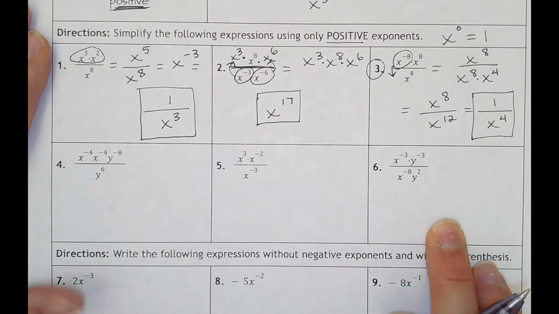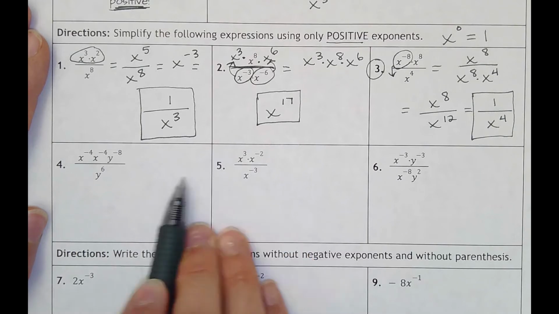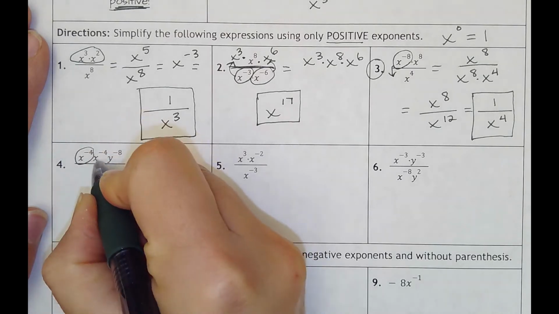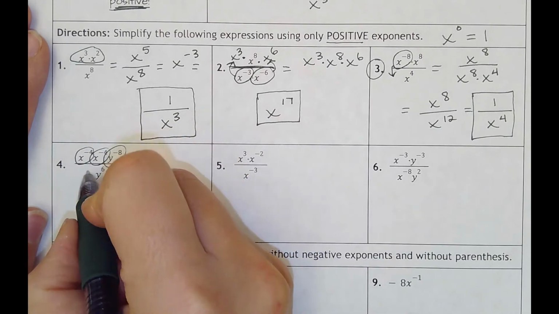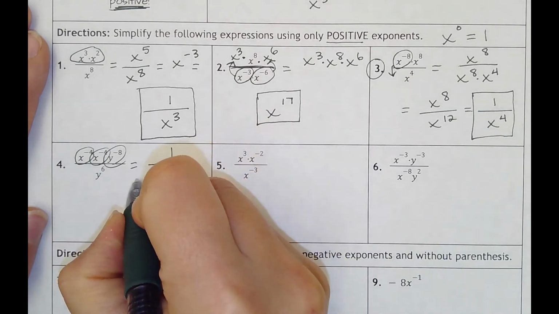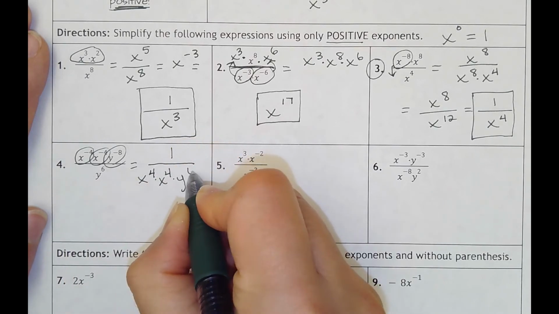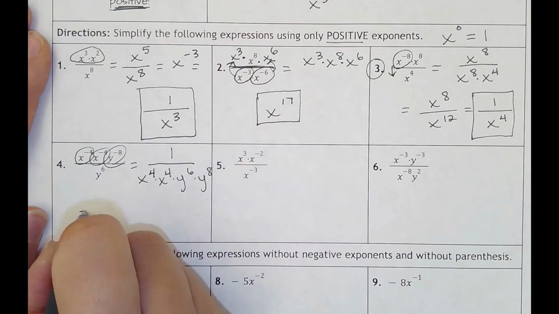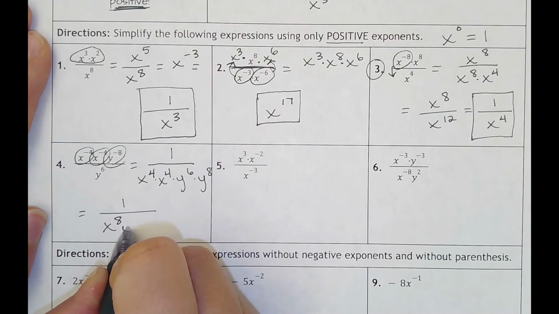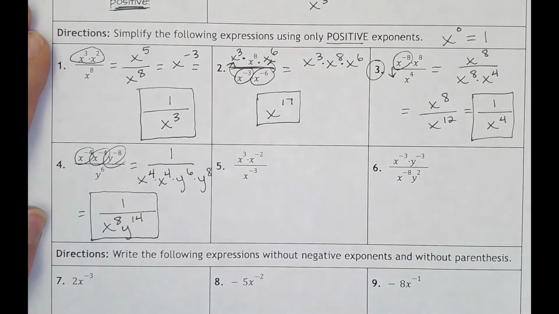All right, the next three problems get a little trickier just because we have two variables. We have x and y, I guess minus this problem, but this one and this one have x and y. You're going to do the same thing. Move anything that has a negative power. So this one will have nothing on top, so I'll put a 1 there. I'm going to put x's first. It'll be an x to the 4th times x to the 4th times y to the 6th times y to the 8th. That'll become 1 over x to the 8th, y to the 14th. Always put your variables in alphabetical order.